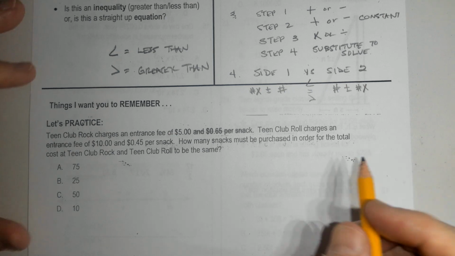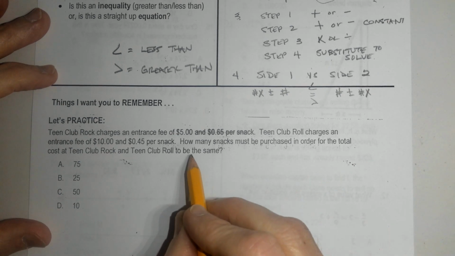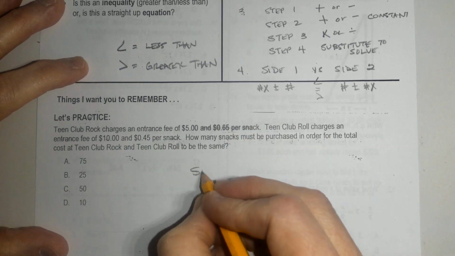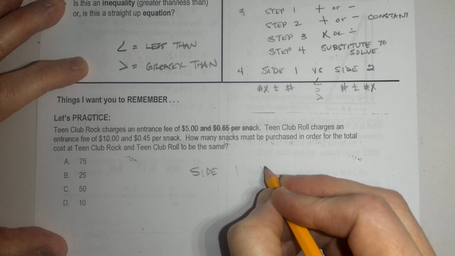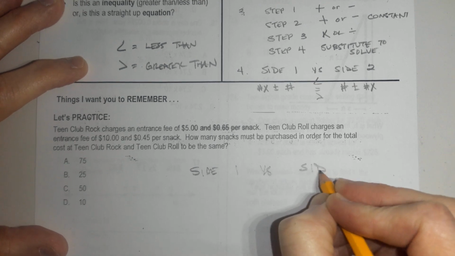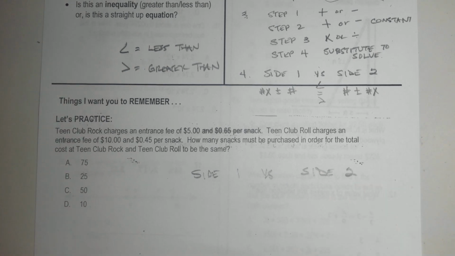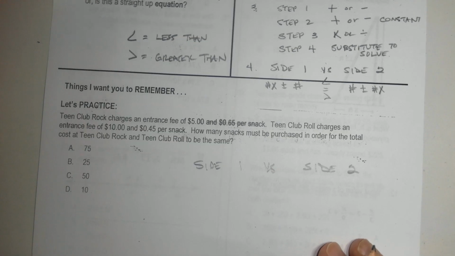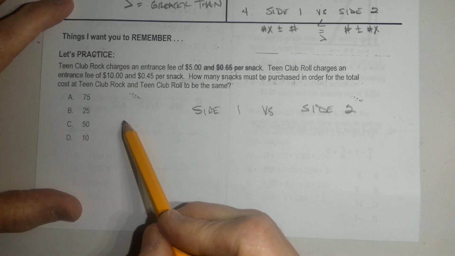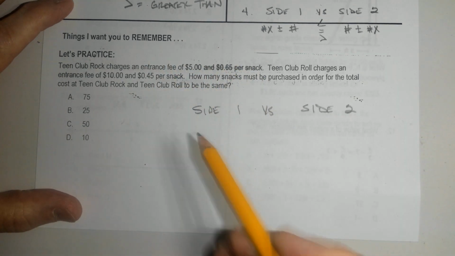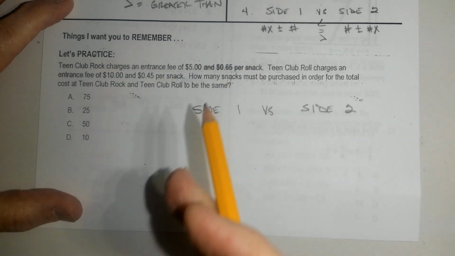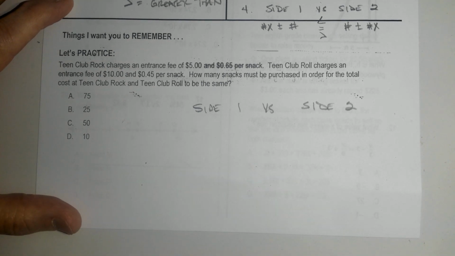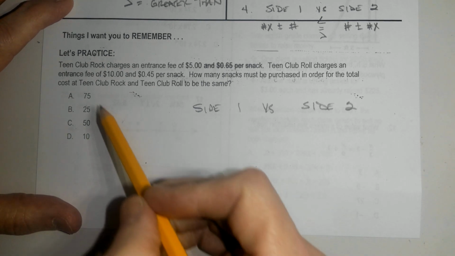Having said that, we're going to start with the sentence with the question mark, and actually before we even do that, I want you to write side 1 versus side 2, okay? And the reason that I'm going to go ahead and write side 1 for me versus side 2 is because I'm looking at my answer choices and I can already identify what is this about. I know that this is going to be an equation or inequality based on the content that you've learned this year, okay? Just by looking at the answer choices.